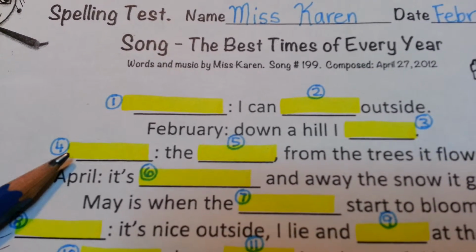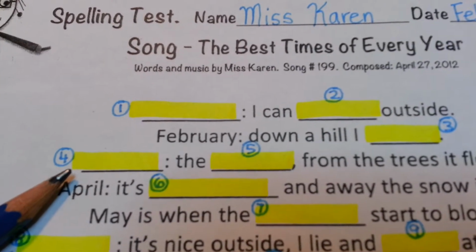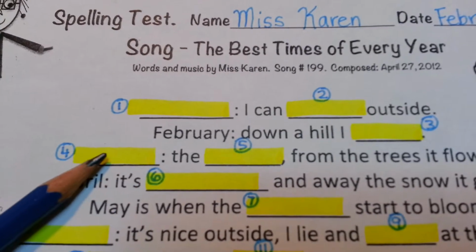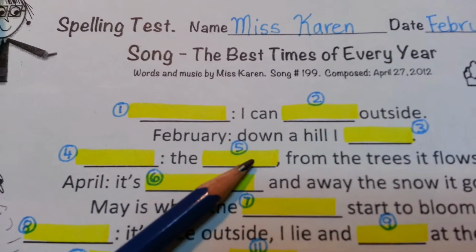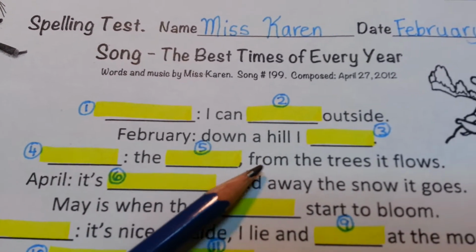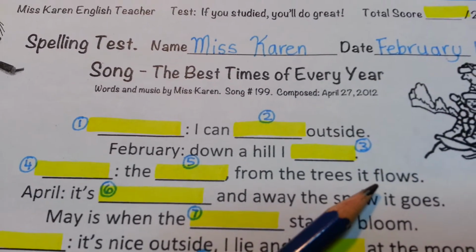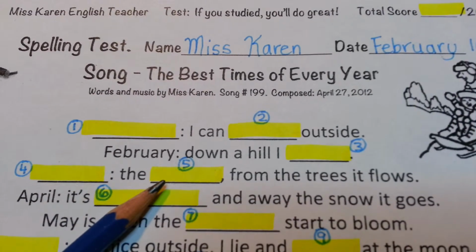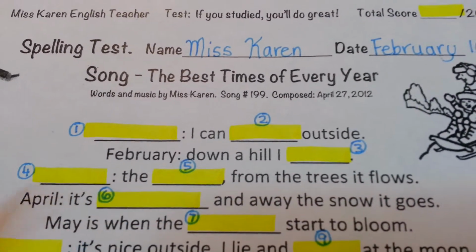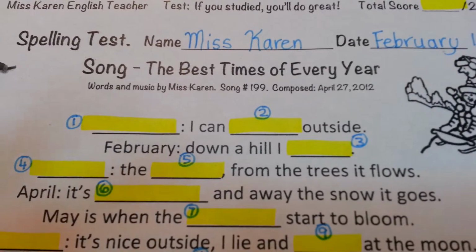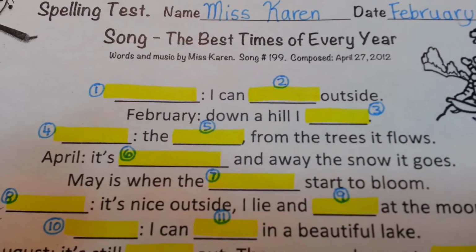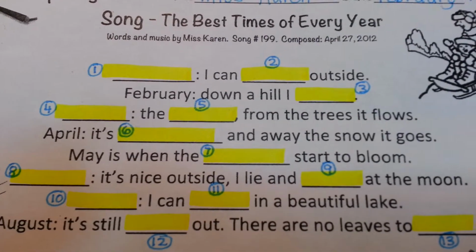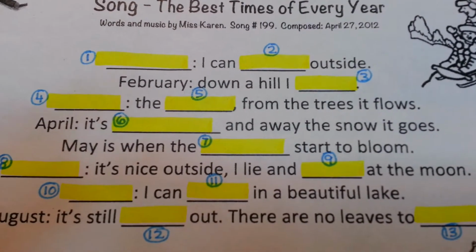And maple trees give us some kind of yummy treat. And in the month of, you have to write it here, the from the trees it flows. Remember to spell things properly. Remember to have capital letters at the beginning of your sentences. And that the months of the year in English start with a capital letter also.